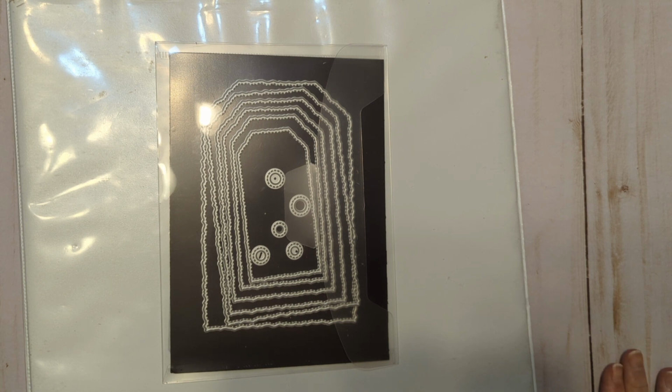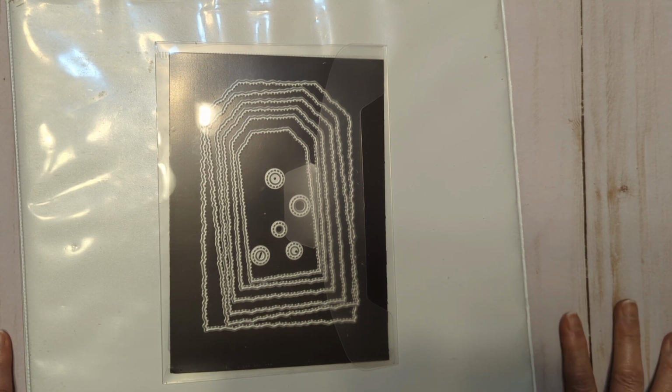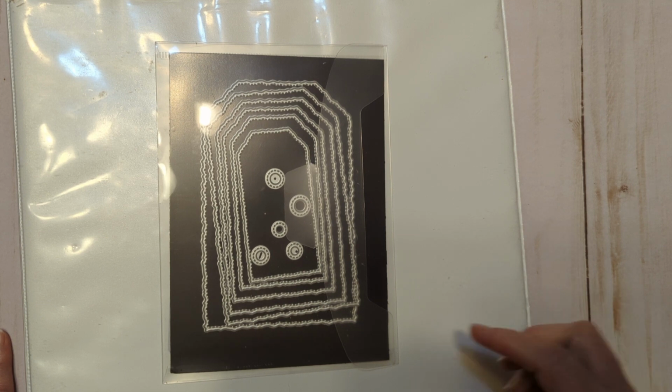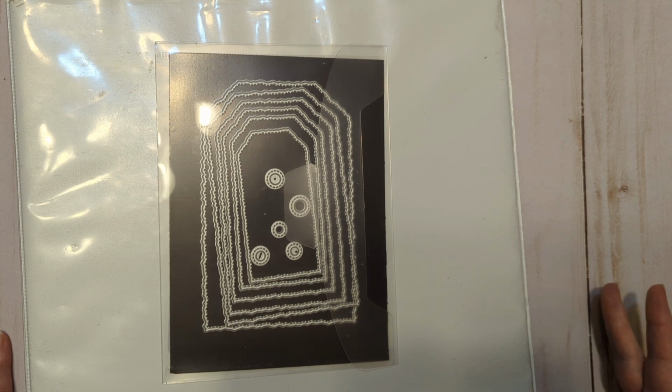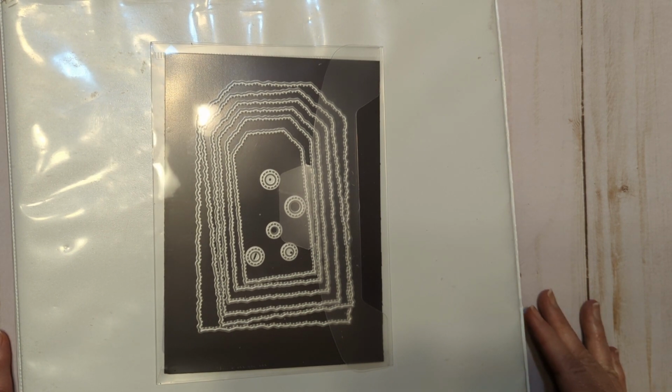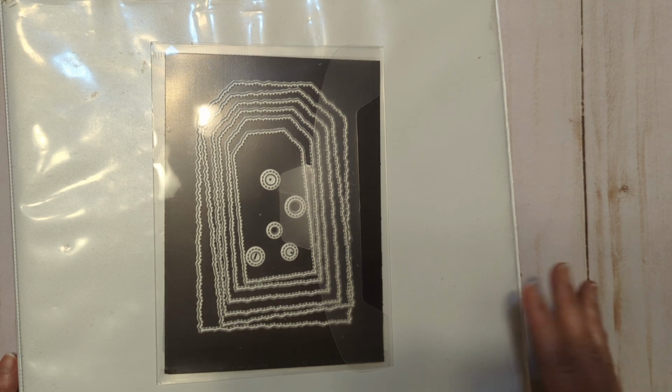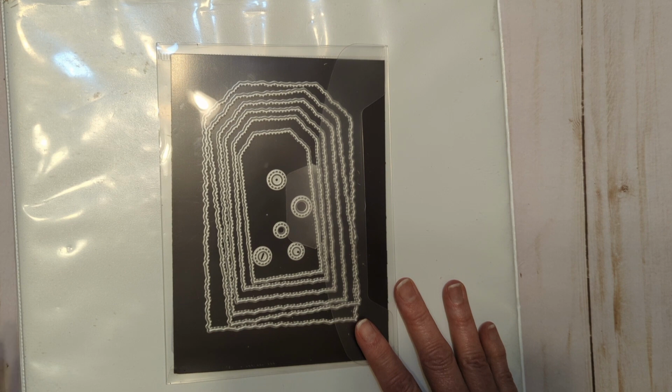Before I show you what I used to create with today, I had a question that was asked by a viewer that I had never really thought about. They asked, when I go to make a tag, do I just choose a tag die that's a little bit larger than the image, or how do I do that? I had never thought about how I do it. I just do it. But in the end, I decided that I really don't know. There's nothing precise about it. But I had said that I would answer it in my video, so I am.